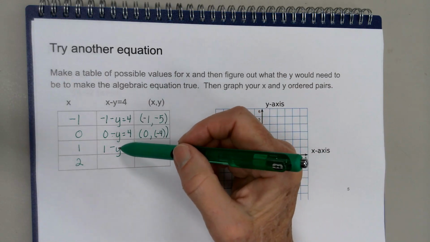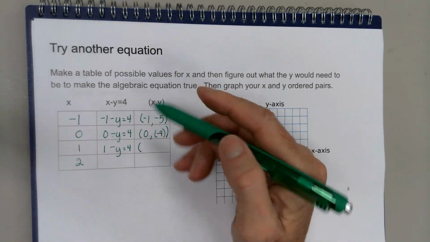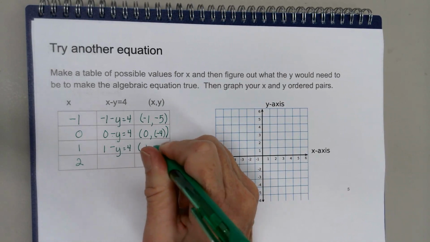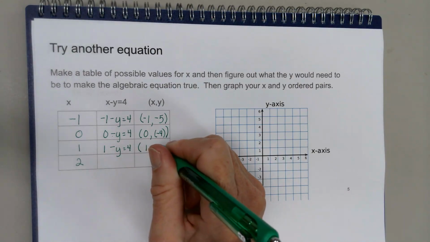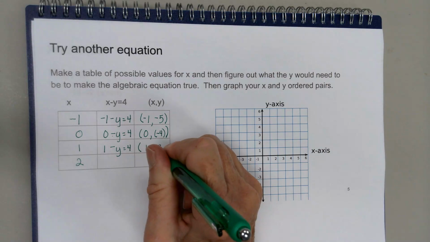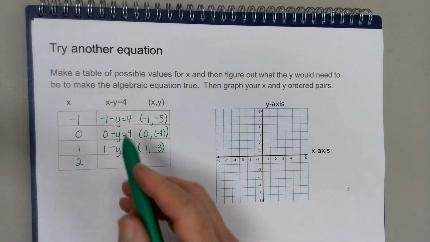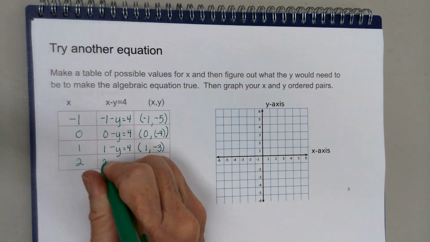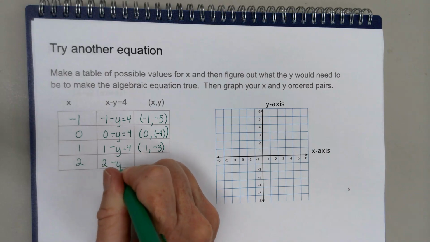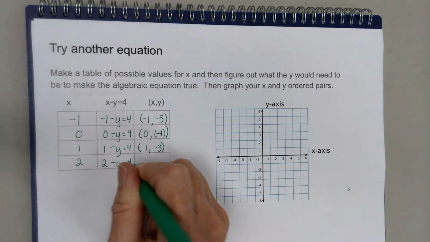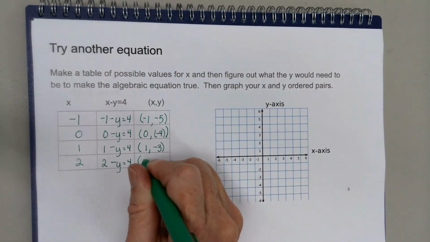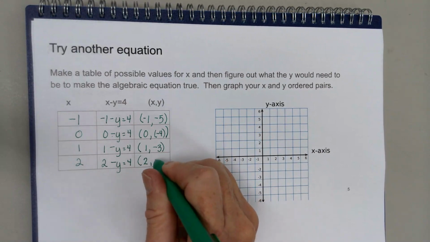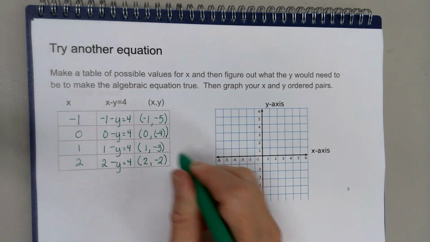And so I would need a 1 minus a negative 3 to get the 4. And then this one, I would have a 2 minus, so I'm looking to see what value that would be, and that would be a negative 2.